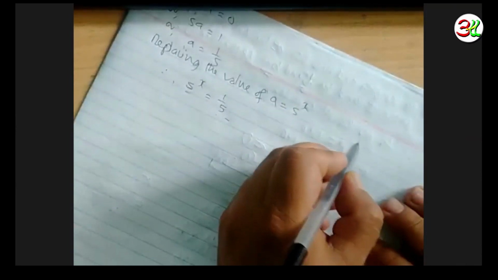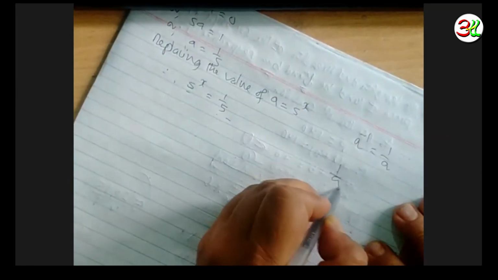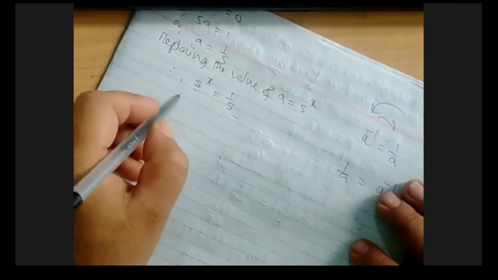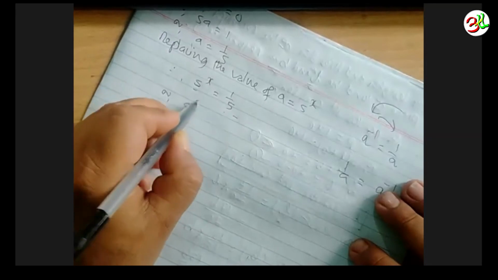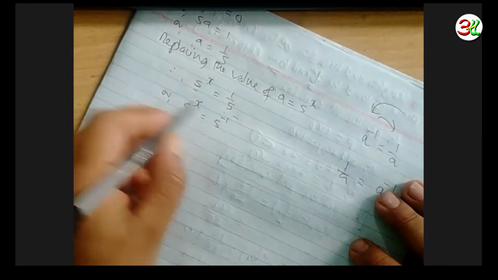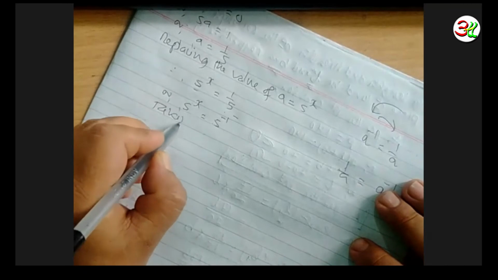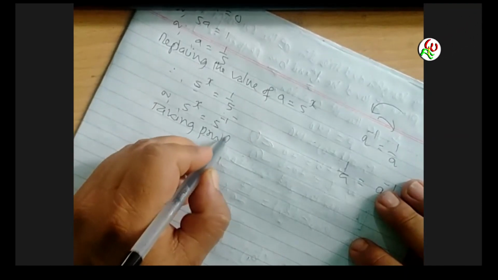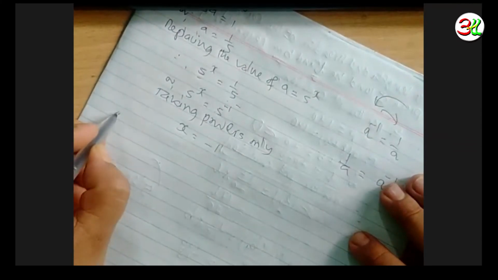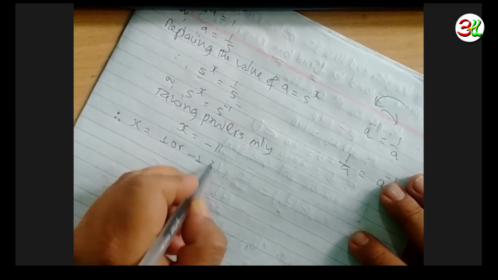And we know the laws of indices. A to the power minus 1 equals 1 by a, or 1 by a can be written as a to the power minus 1, just vice versa. So 5 is here, 5 to the power minus 1. Now single base, same base, taking powers only. x equals minus 1. Therefore x equals 1 or minus 1.